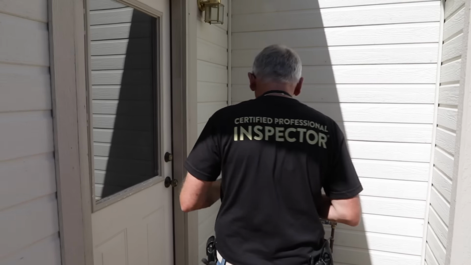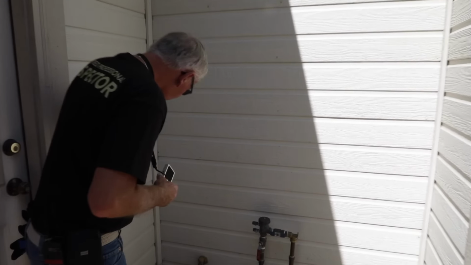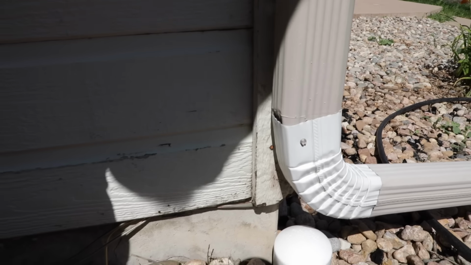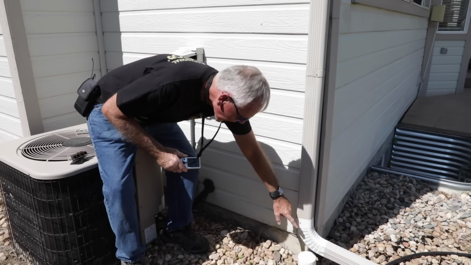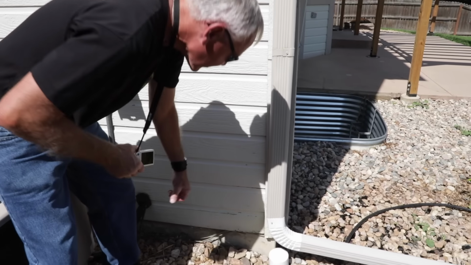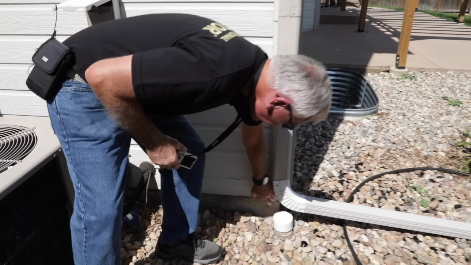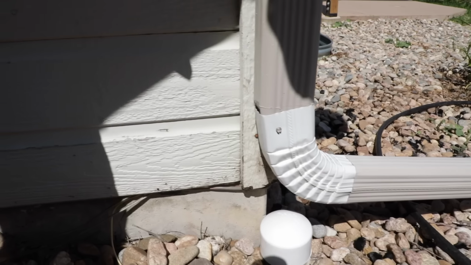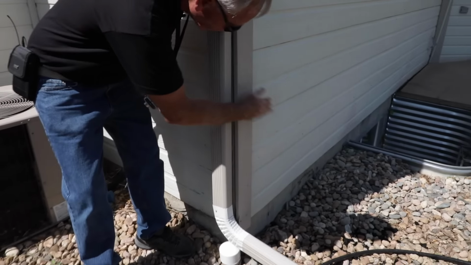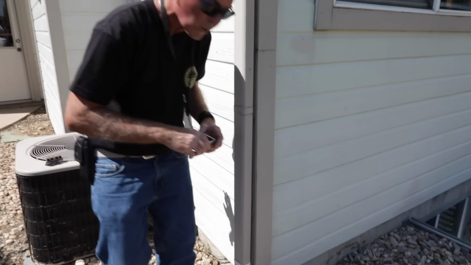So far everything looks pretty good. Down here I'm noticing some water damage down at the bottom of this trim right behind this downspout. I'm going to go ahead and make a note of that in my report. You can actually see it here on the side as well. It actually looks like this trim piece is also loose. So I'm going to go ahead and note that too.